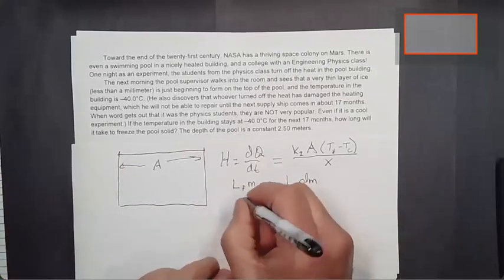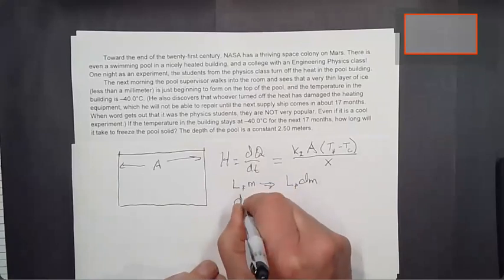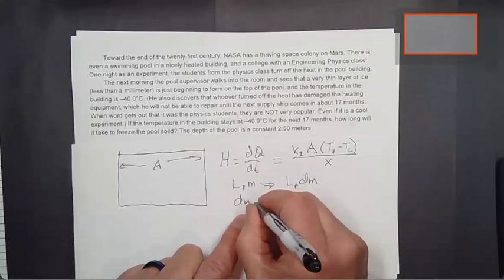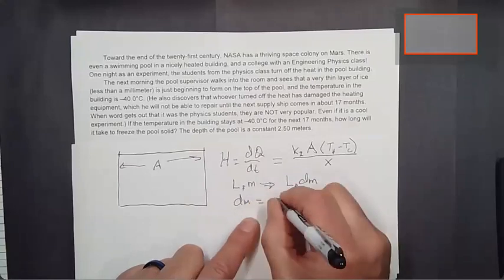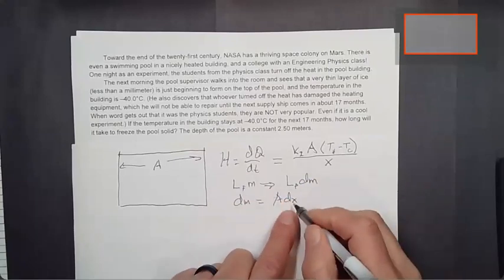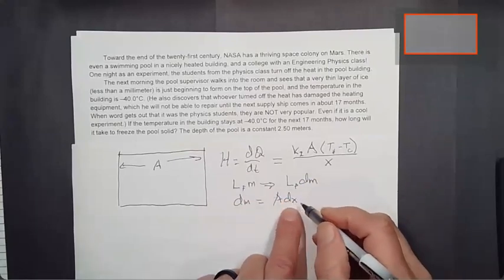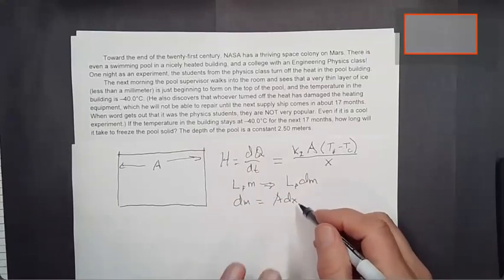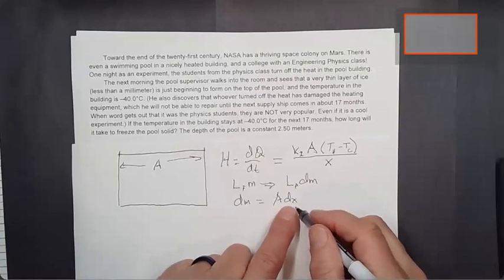That little increment of mass is going to come because this pool will have some area to it. And so the mass of some little thickness of water on there is going to equal that area times the dx. That's how much water is going to be changed into ice, and we're going to be ignoring the fact that ice has a somewhat different density than water.